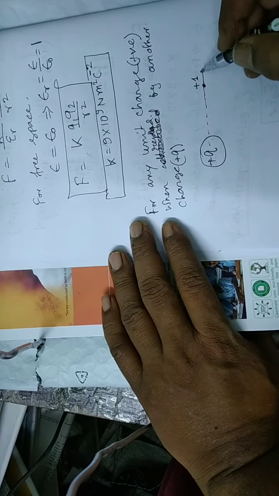So when 1 coulomb charge is placed near another charge, we get an electric field.